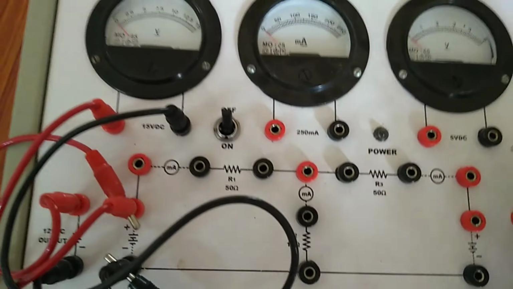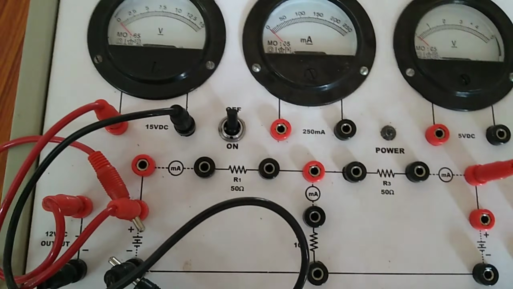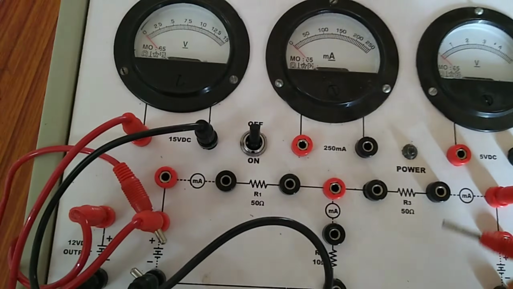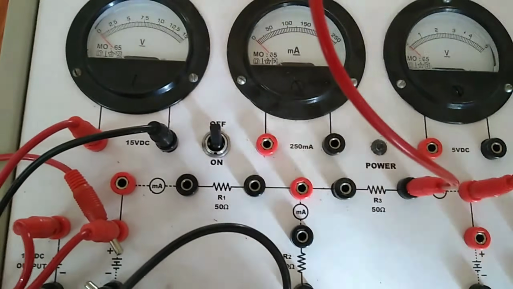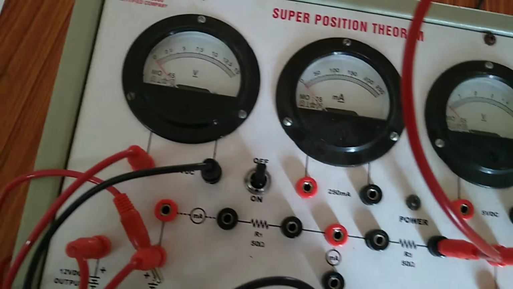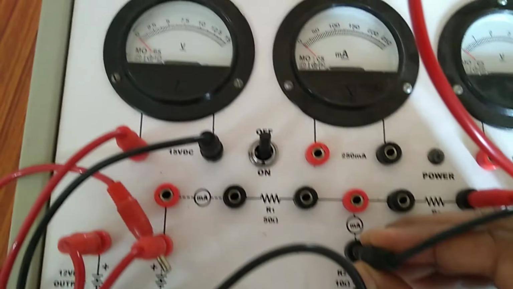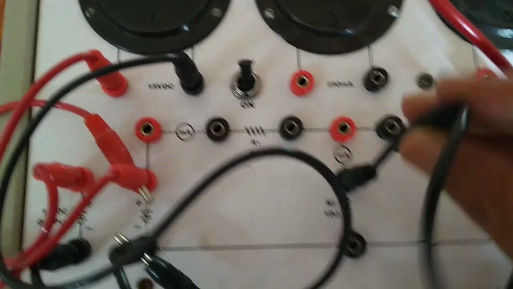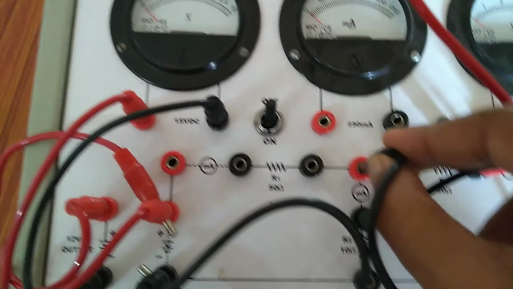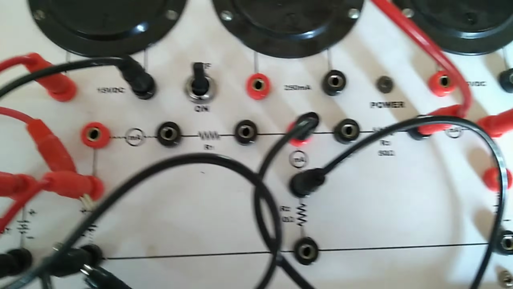So now let us measure the current. You short circuit the other two current sources. I am short circuiting the current sources to measure the current I1.